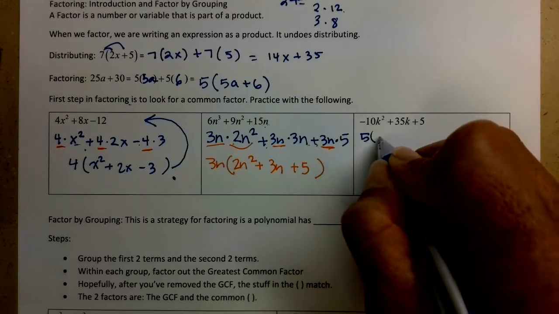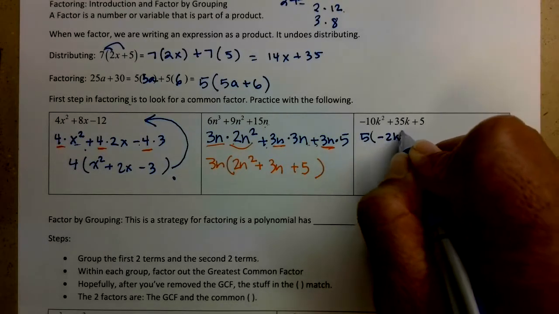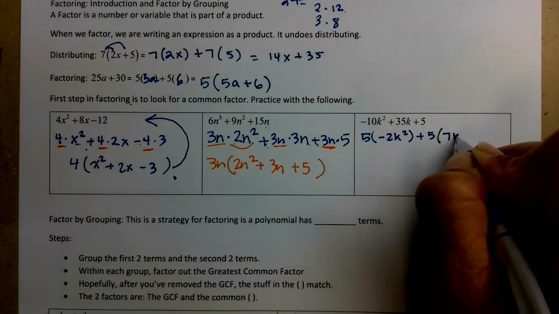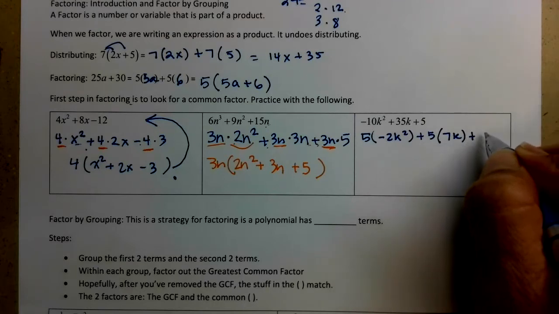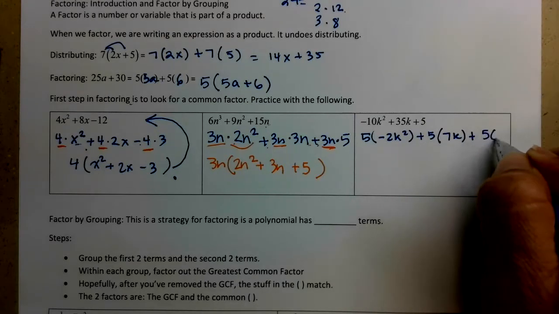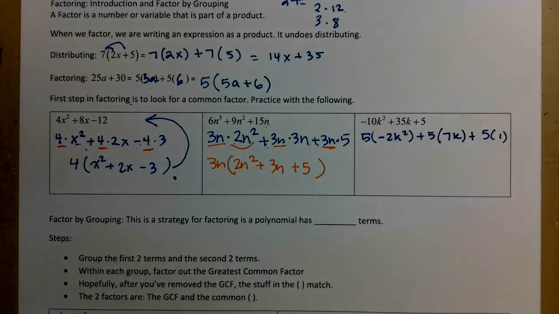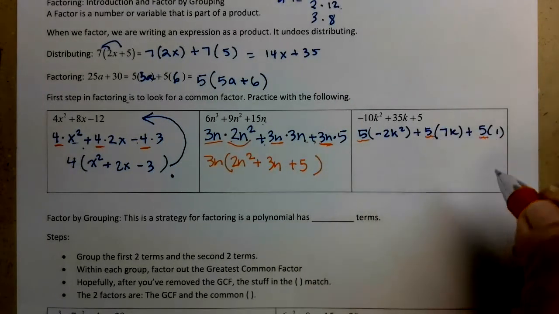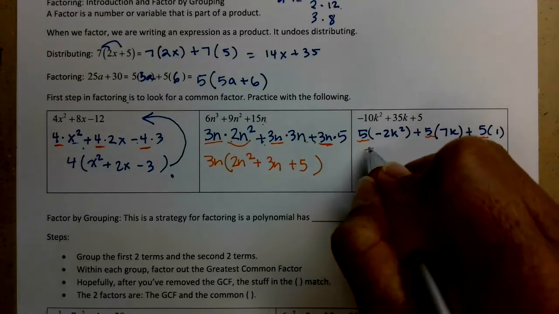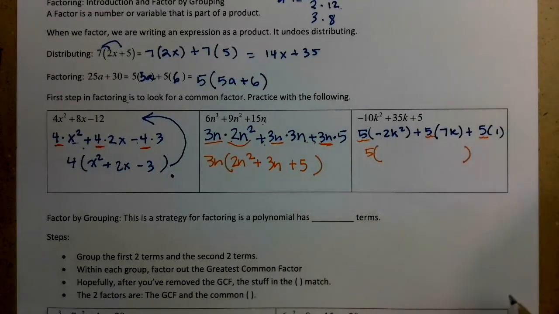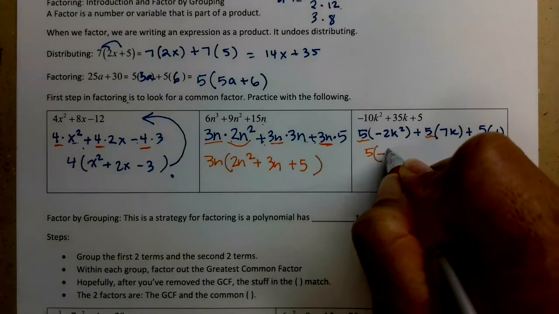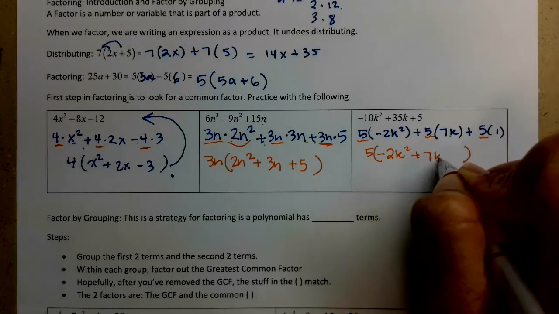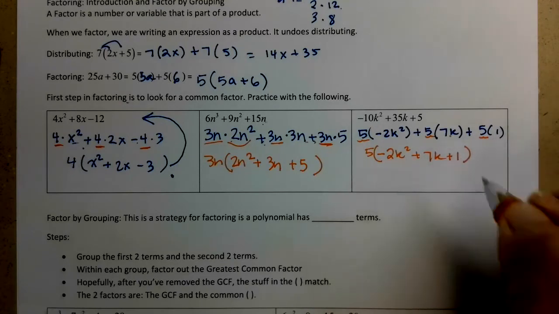So it'll be 5 times negative 2k squared plus 5 times 7k plus, this is important, 5 times 1. You definitely want to have that placeholder there. Okay, there's our common 5. Go ahead and factor it out to the front. And then in the parentheses, you're going to get negative 2k squared plus 7k plus 1.